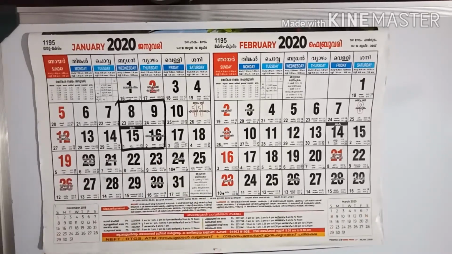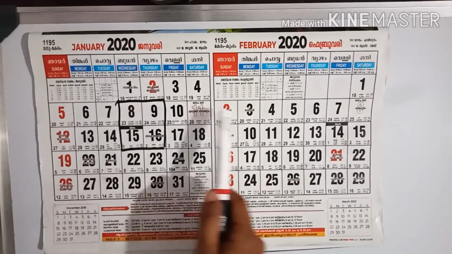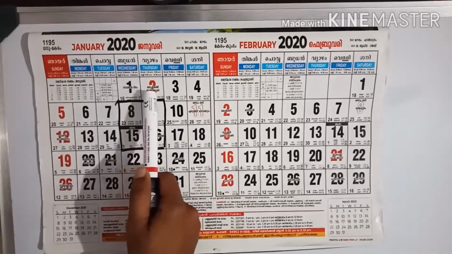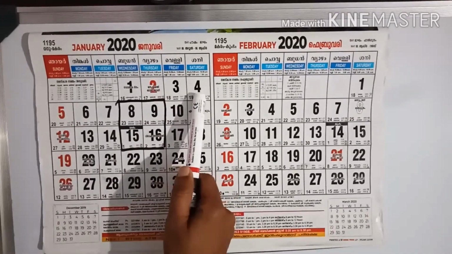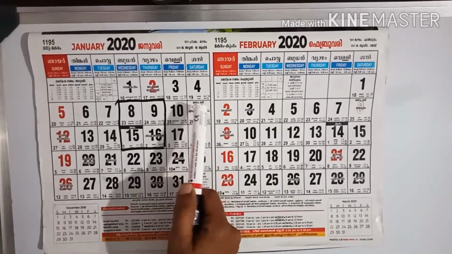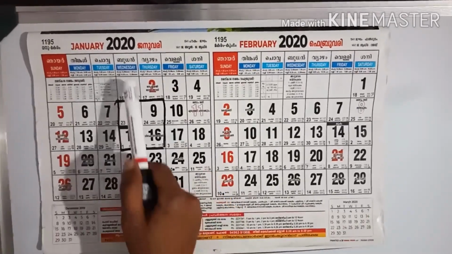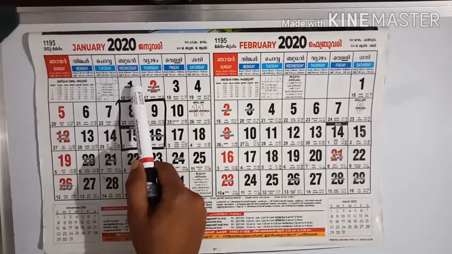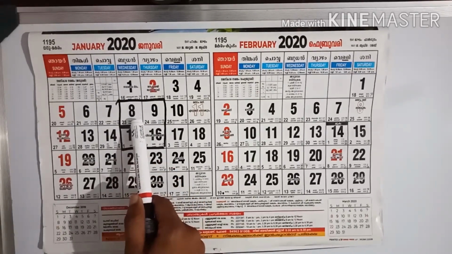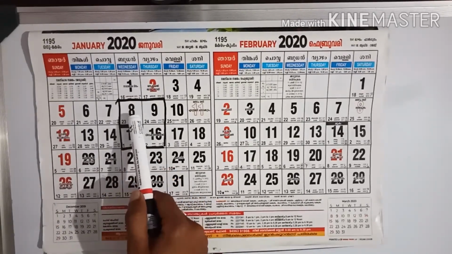Before considering that, we have to learn what is the speciality of numbers in a calendar. Numbers in a calendar. Here you can see moving forward 1, 2, 3, that means 1 is adding. Now moving downwards, check starting from 1. Next is 8, that means 1 plus 7 is 8.